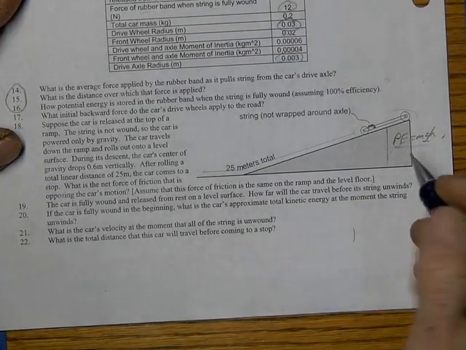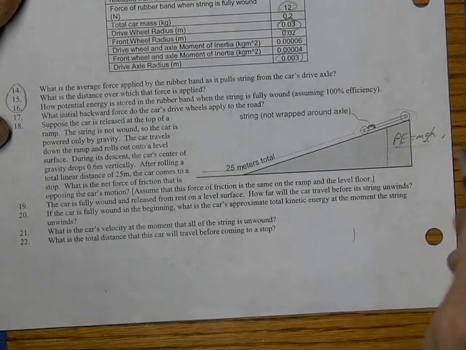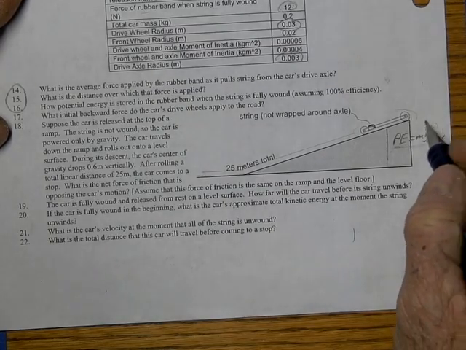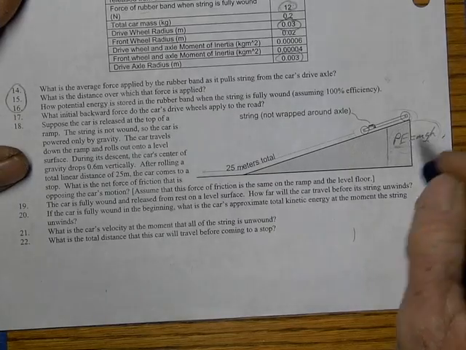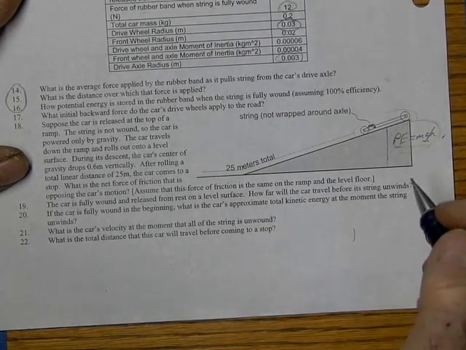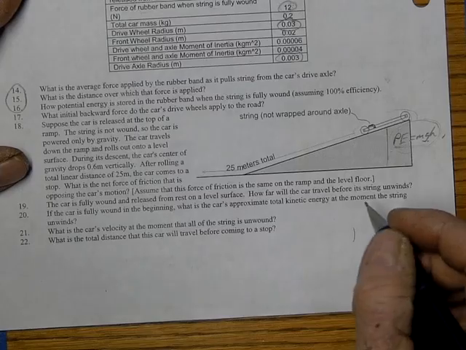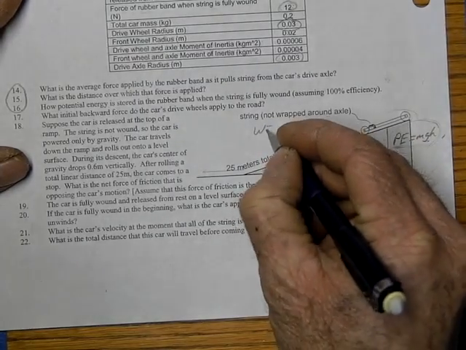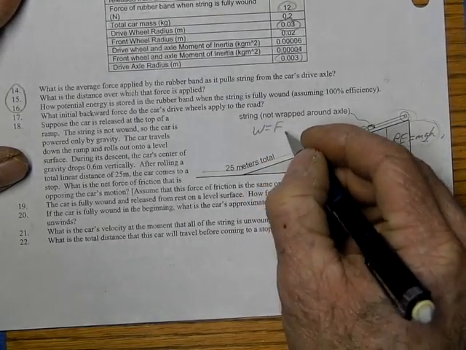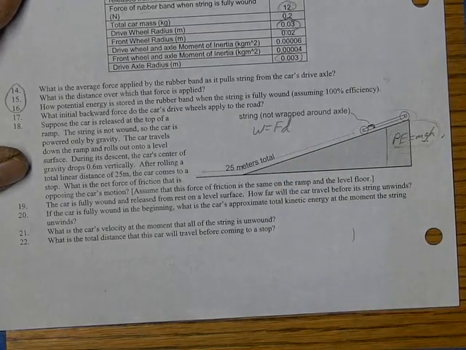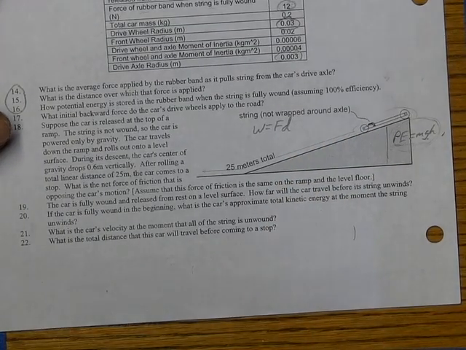So all we really have to do is say that the potential energy it has in the beginning is equal to the work done by friction. And the work done by friction is the force of friction, the net force of friction, multiplied by the distance that the car moves.